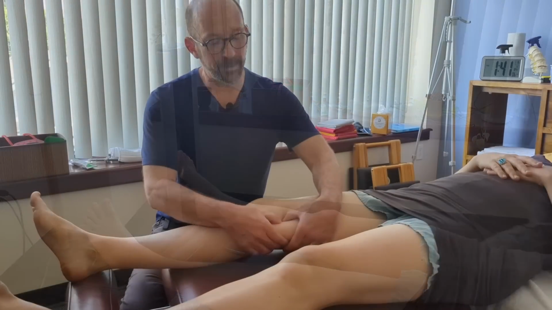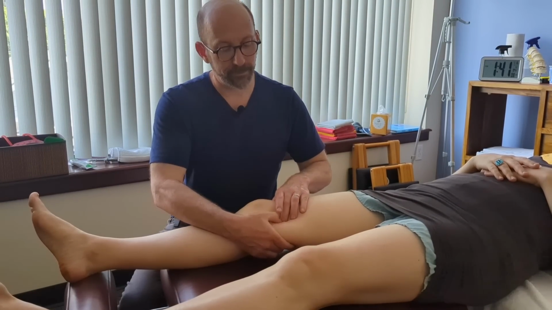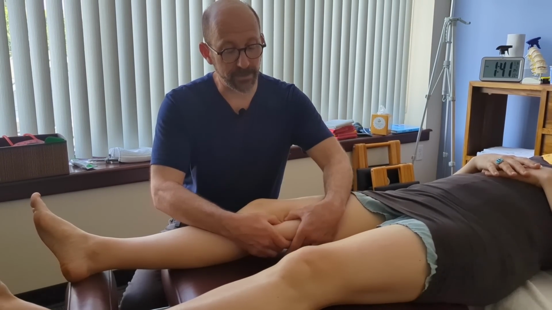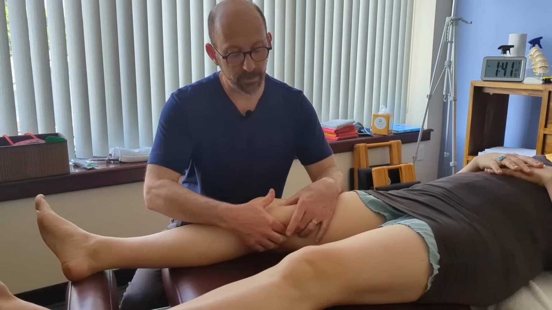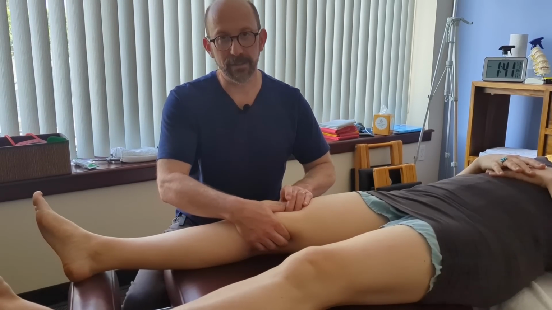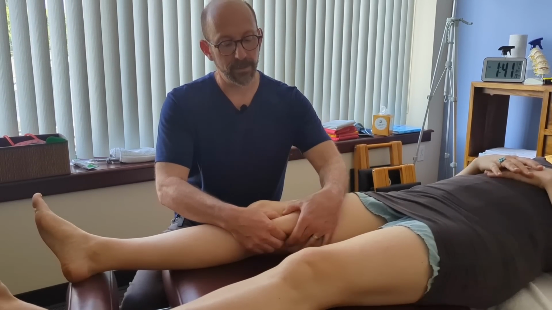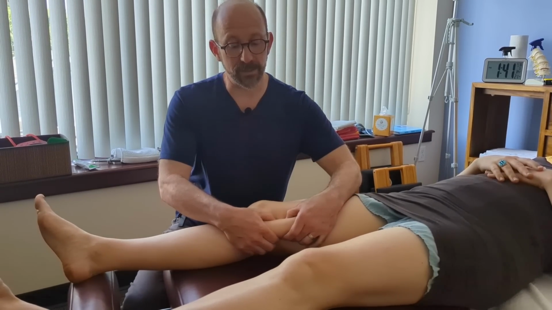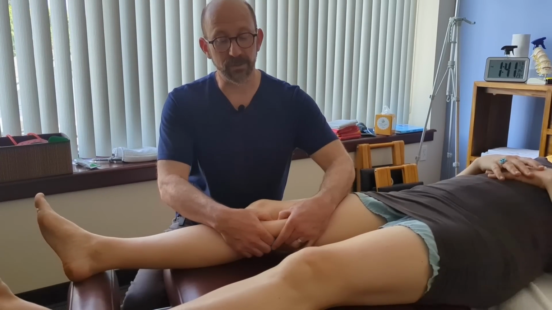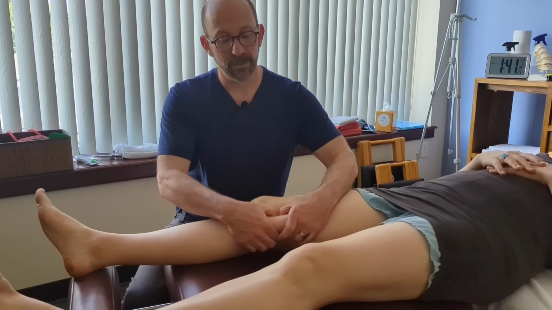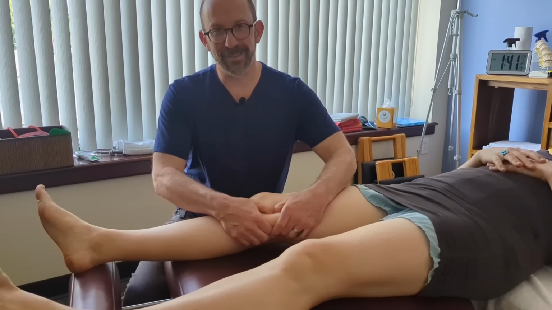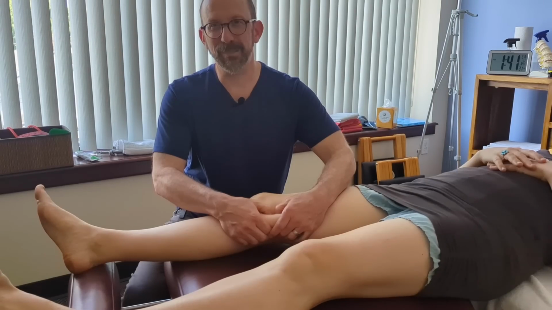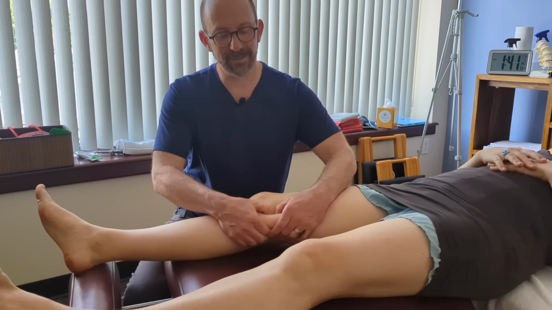Okay. So I've got her medial thigh distally here, feeling the adductor magnus with my pointer. I've got the vastus lateralis here with my thumb right there. And so all this tissue is the distal gracilis, sartorius, semitendinosus. And I'm really interested in it being just a little bit more pliable than it is.